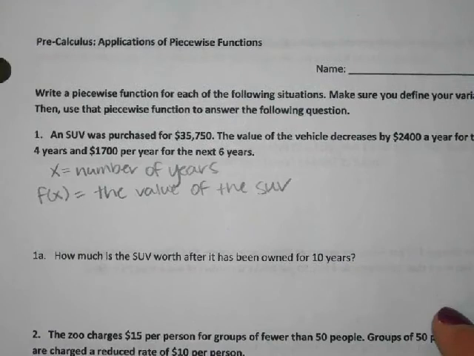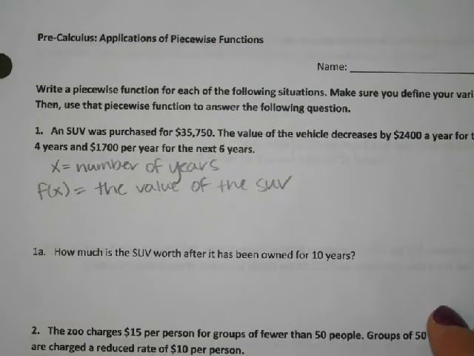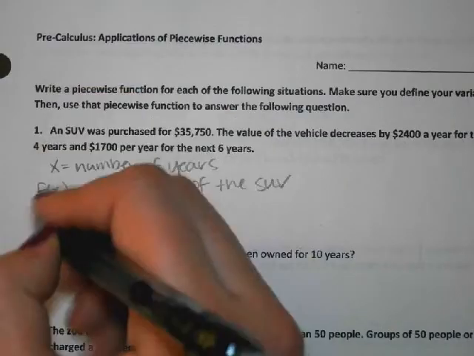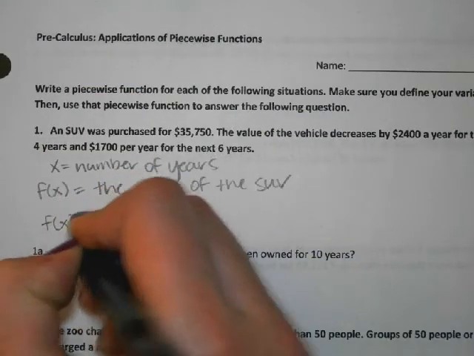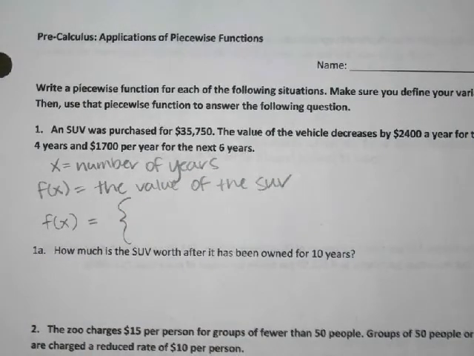How many situations do they give us? 2. They give us 2, right? One for the first 4 years, and then the other situation is for the next 6 years, right? If we talk about the first 4 years and the next 6 years, how many years are we talking total? 10, right? First 10 years. Okay. So we're going to go ahead and write this.